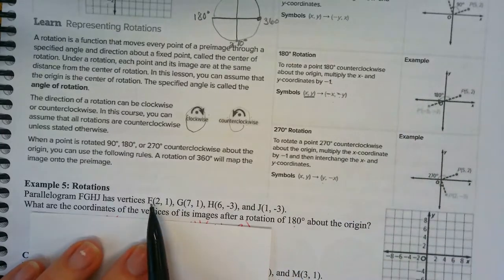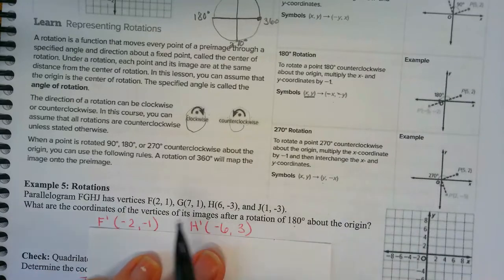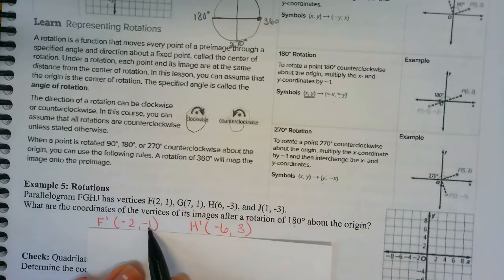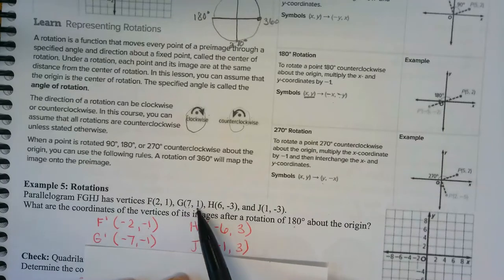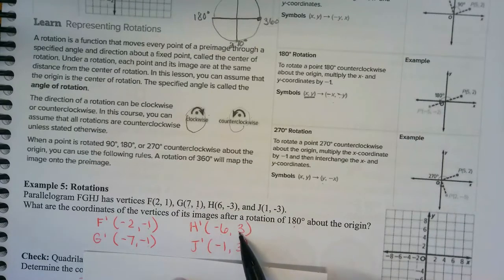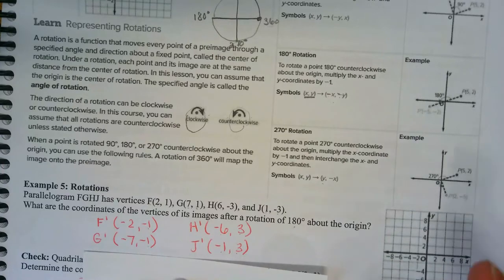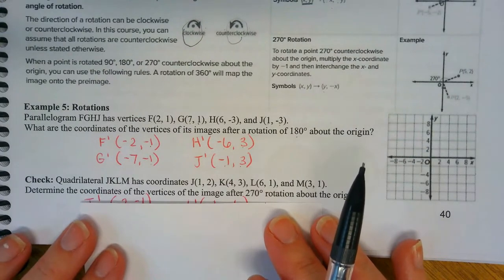So for f prime, I'm going to do the opposite of 2, which is -2. And I'm going to do the opposite of 1, which is -1. Same here for g. I'm going to do the opposite of 7, opposite of +1. Opposite of 6, opposite of -3 would be +3. Opposite of 1, and then opposite of -3. So 180 degrees is really easy. It's the other two that's a little harder. See if you can figure out the check question with 270 degrees.